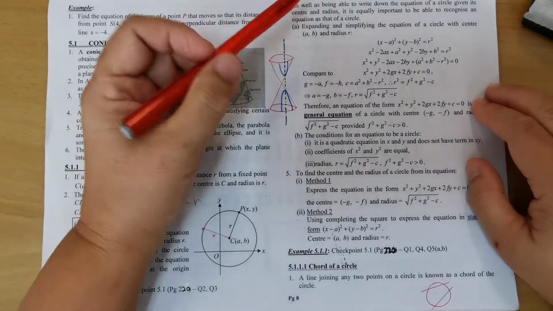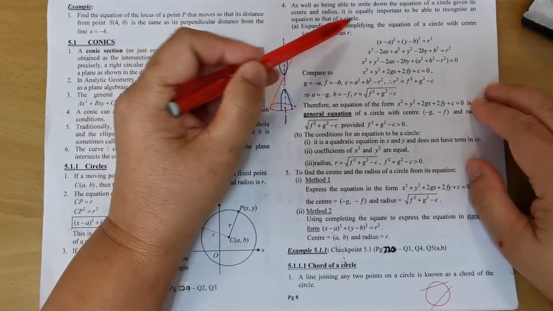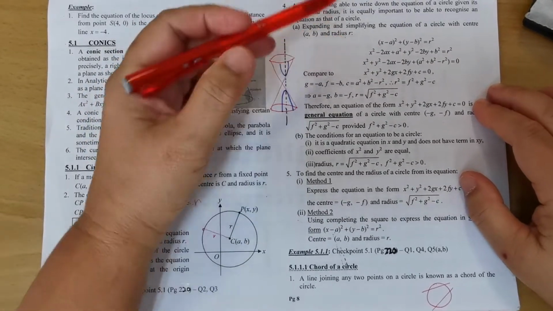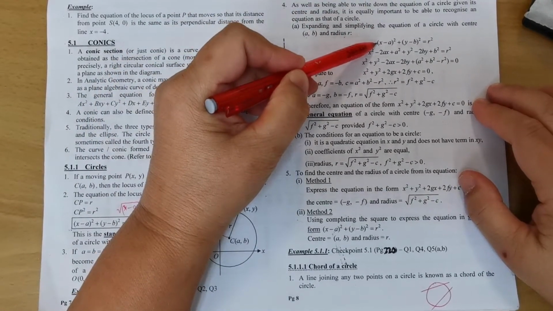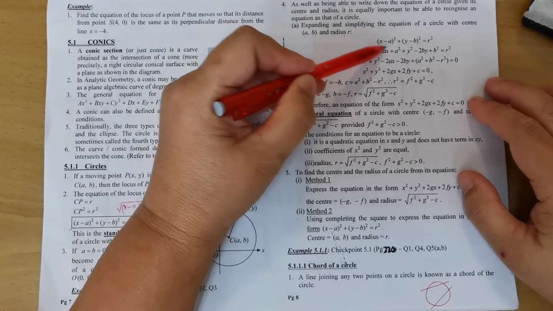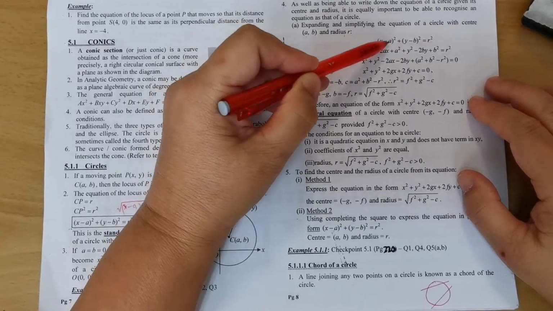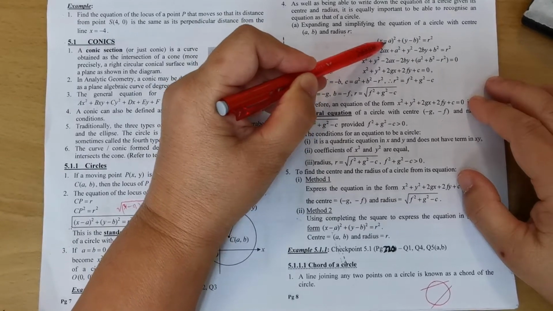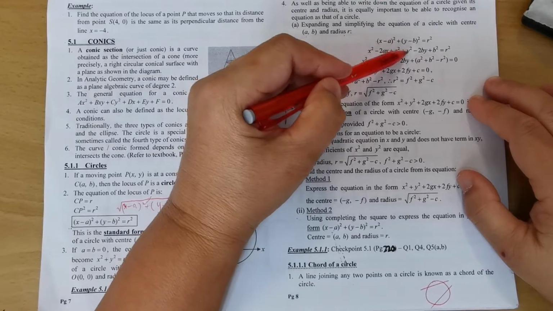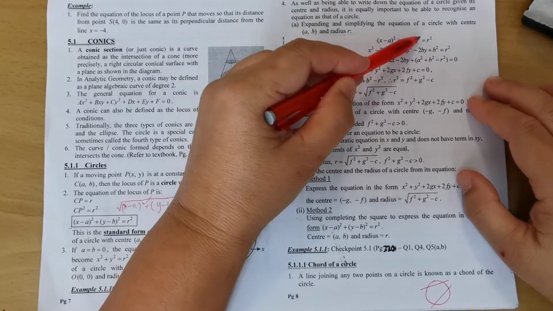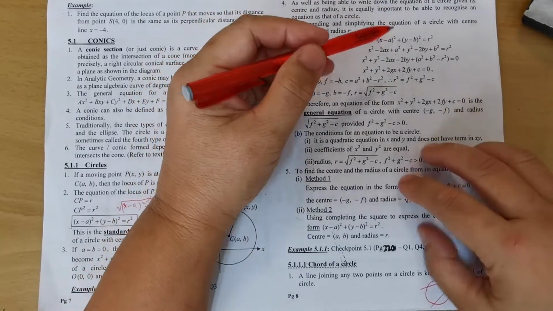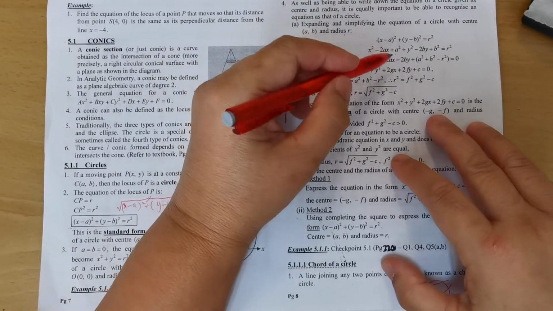Let's say we expand and simplify the equation of a circle with center (a, b) and radius r. This is the standard form. Then the next step is we expand the quadratic: x squared plus a squared minus 2ax, and y also the same, y squared plus b squared minus 2by, equals r squared. Then we just rearrange.